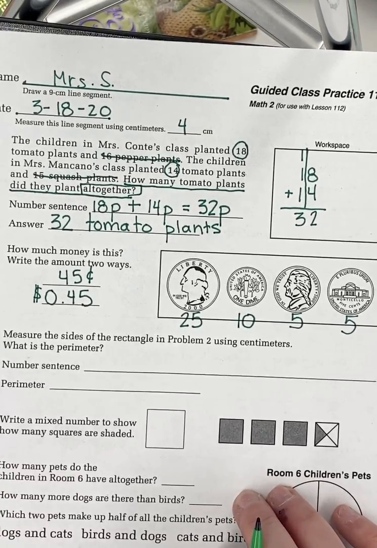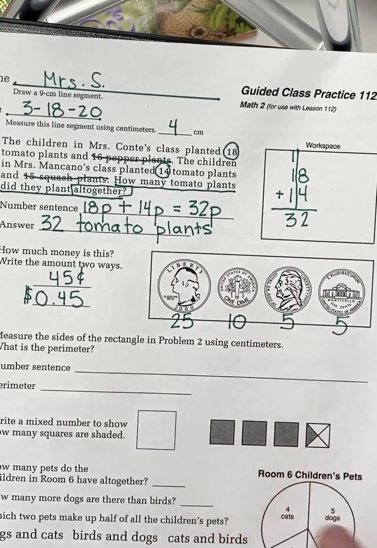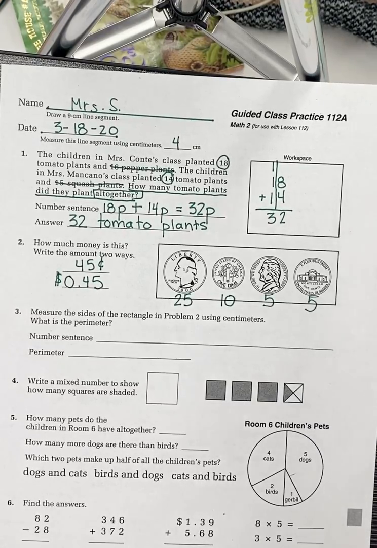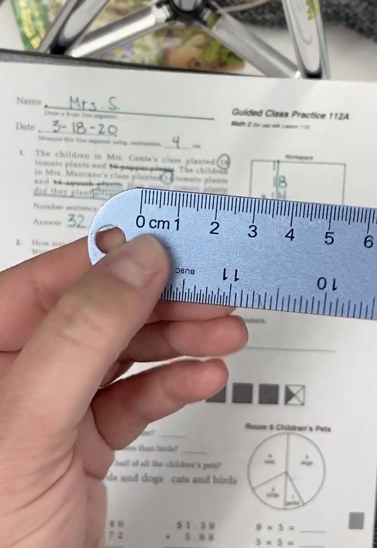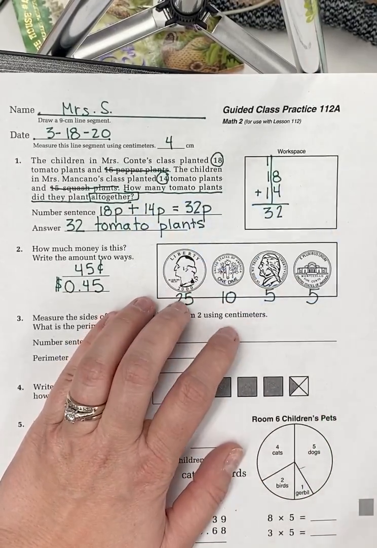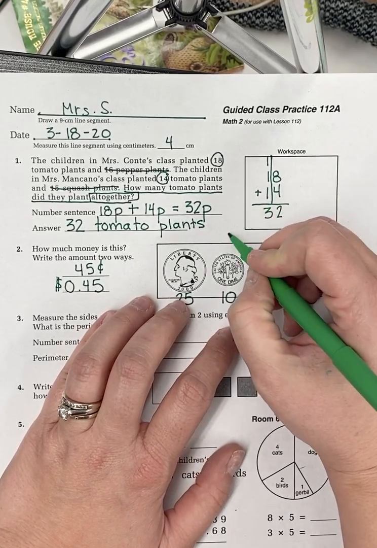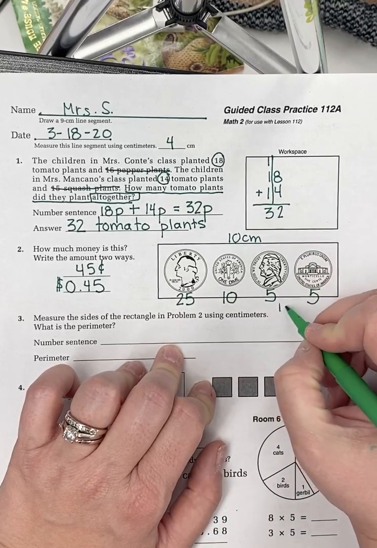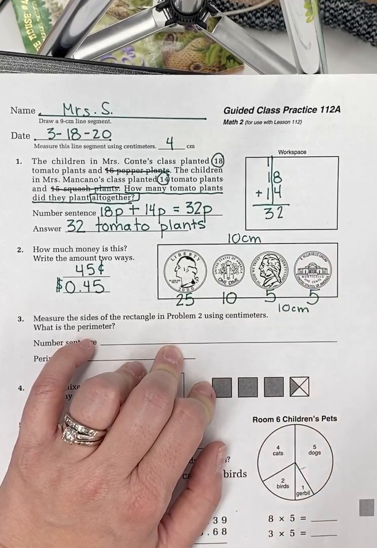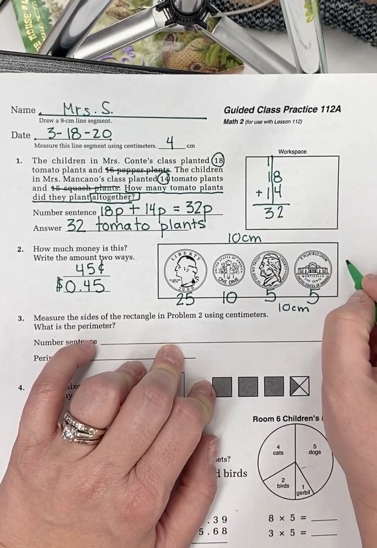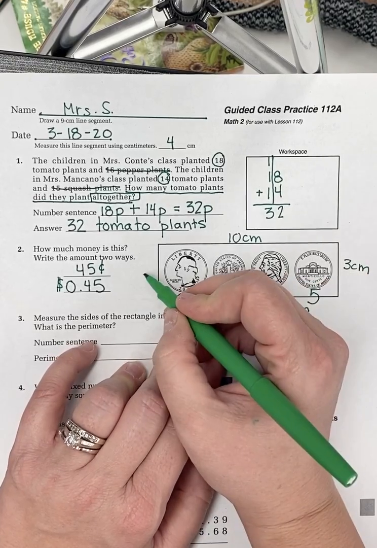So it says, measure all the sides of the rectangle in problem 2. Here's our rectangle right here. So let's go ahead and do that to find out what our perimeter is. So it wants it in centimeters. So I'm gonna again check cm, line it up. This side says how many centimeters? Yep, 10 centimeters, which means how long is this guy? 10 centimeters. Let's go ahead and measure this side, line it up. What'd you get? 3 centimeters.